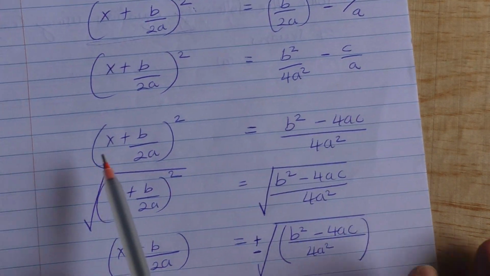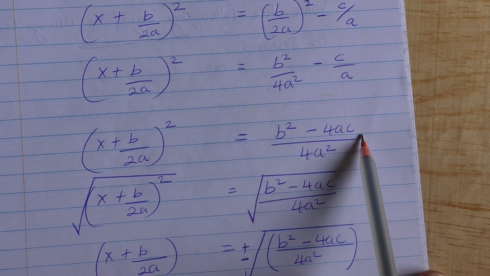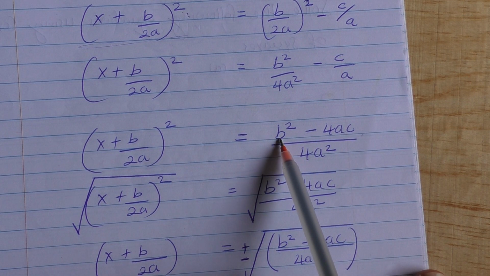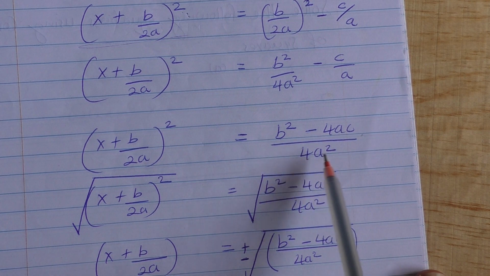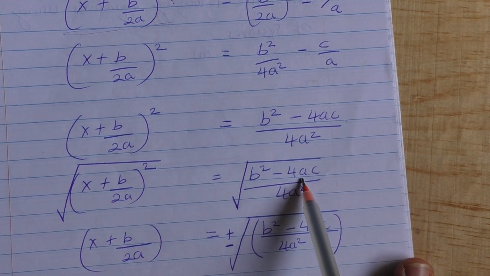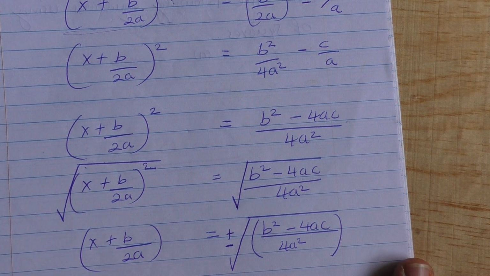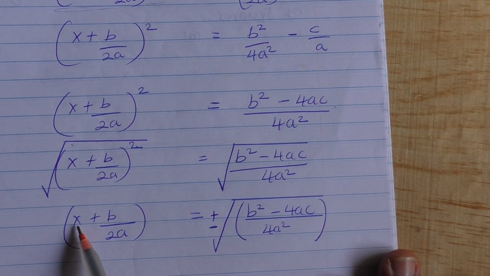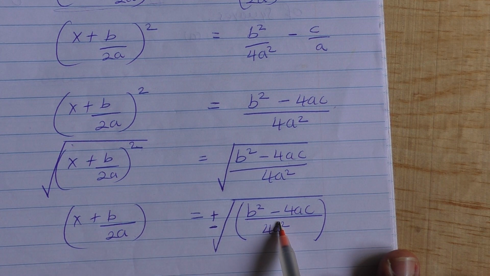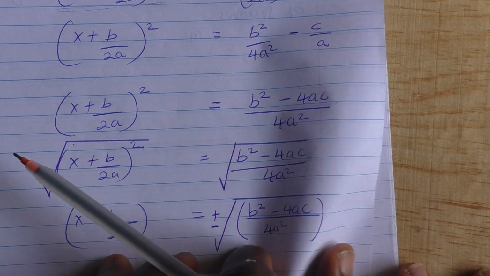So when we simplify this side, we end up with b squared minus 4ac over 4a squared. So what we do, we get the square root of both sides. When we get the square root of this side, the square cancels with the square root, and we remain with x plus b over 2a equaling the square root of this, which is either positive or negative.